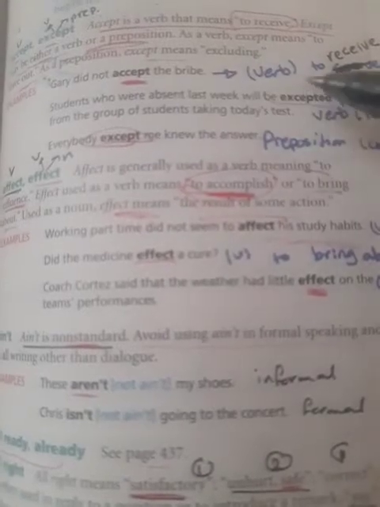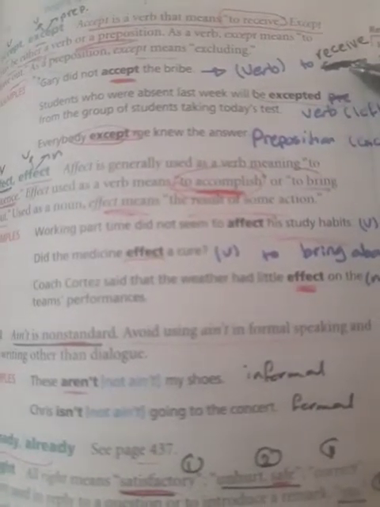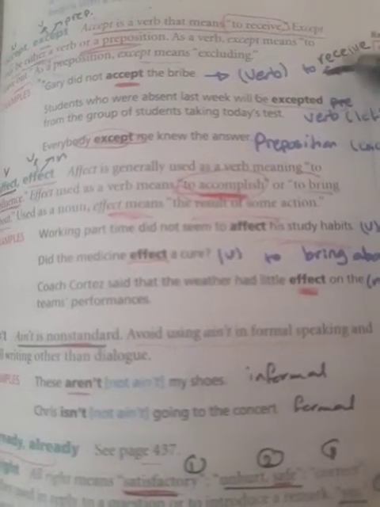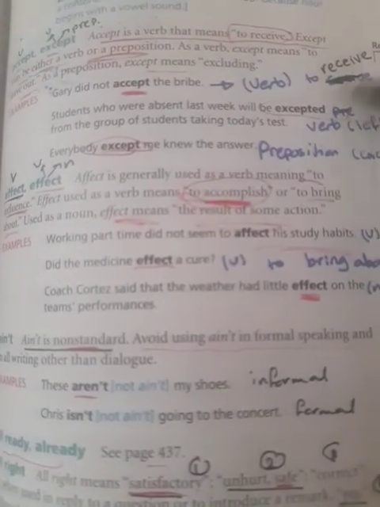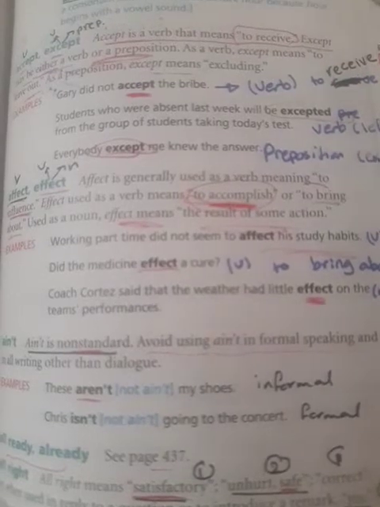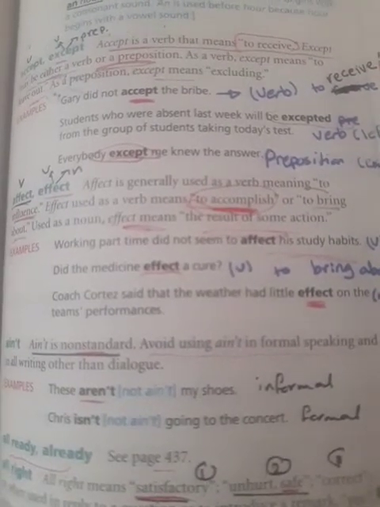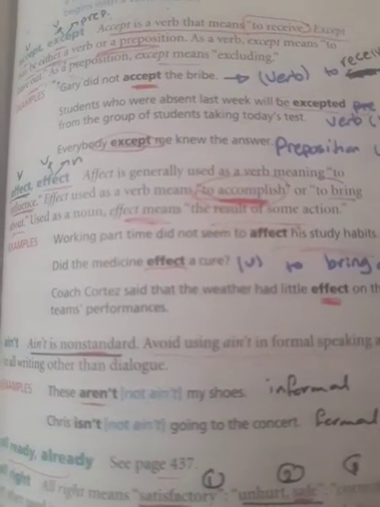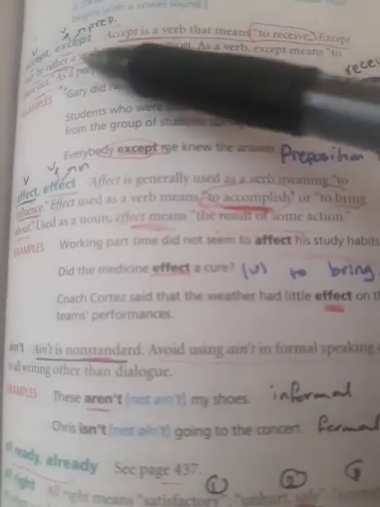Now look at these examples. "Gary did not accept the bribe." I want you to write next to the word accept, verb, and the meaning of the word accept: to receive. So accept is a verb, means to receive. "I accept the gift." "I accept your promise," for example. You know the meaning of accept. But let's move to except.